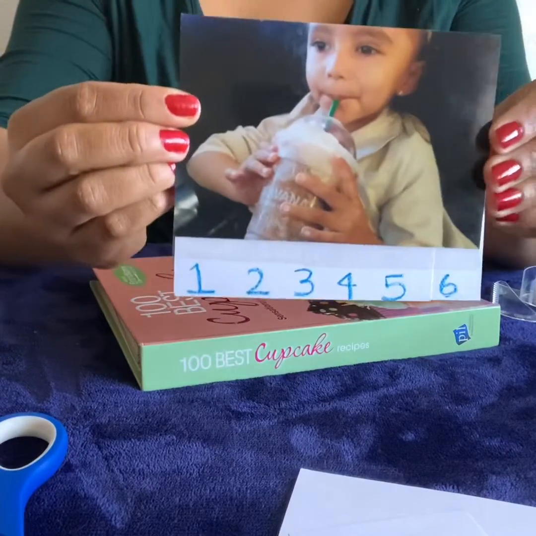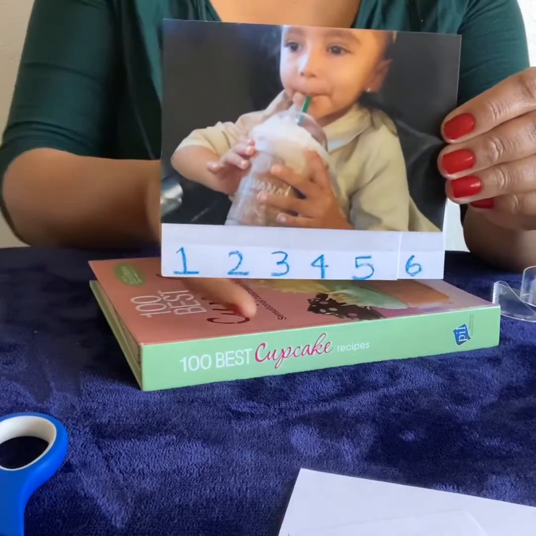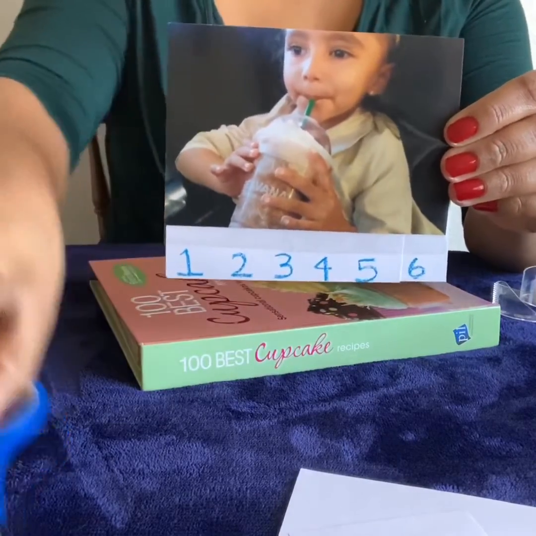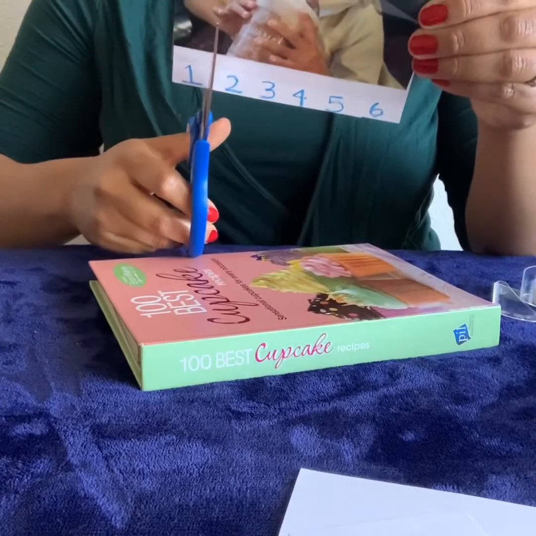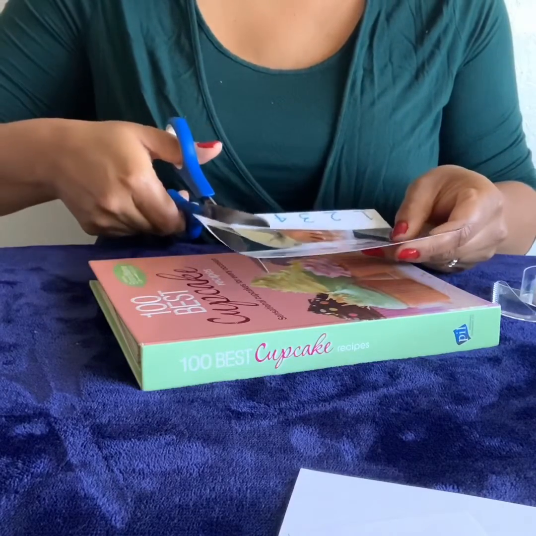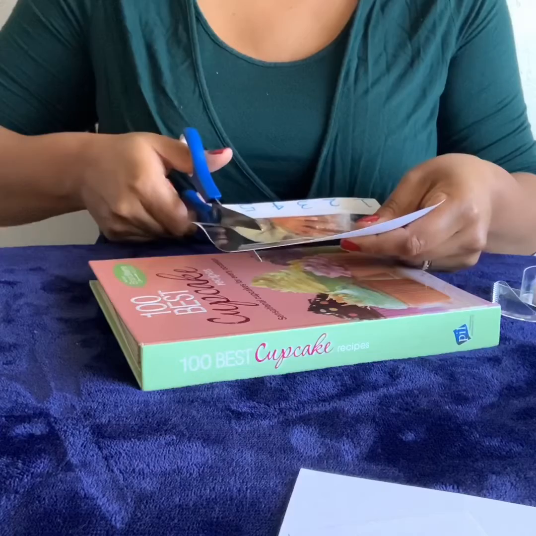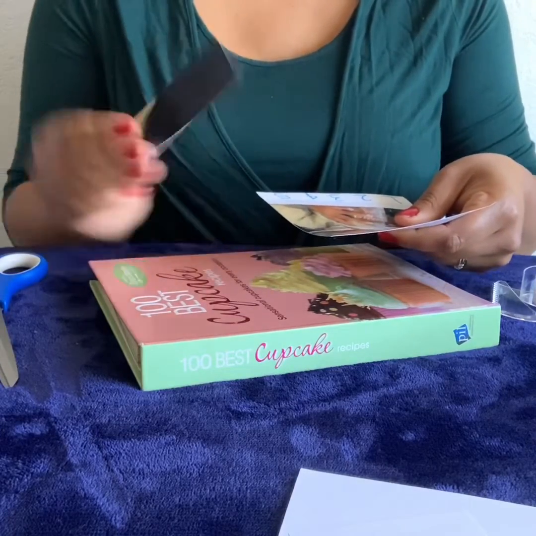So I chose numbers. I have numbers 1 through 6, and I like to leave a little gap like that because next you are going to get your scissors and you're going to cut upwards. Now when doing this, don't worry about being too perfect, but just try to keep your hands as steady as you can to be able to make strips like these.